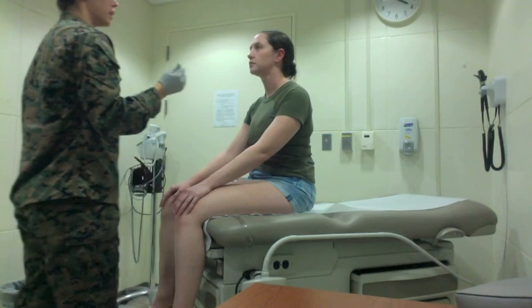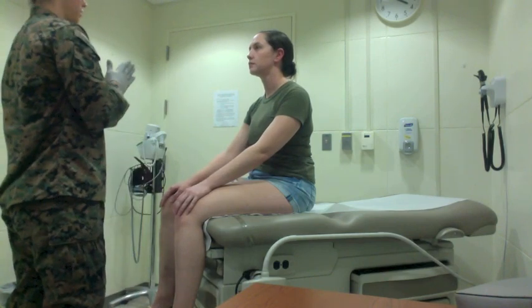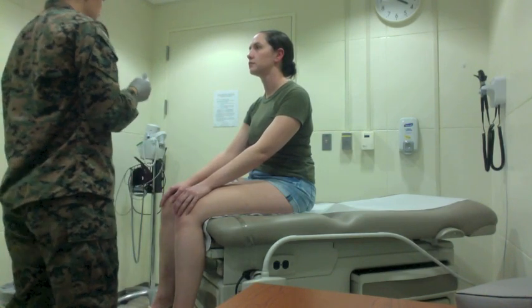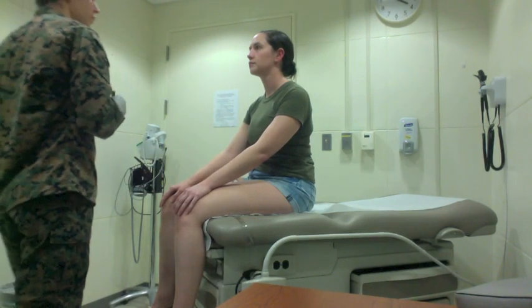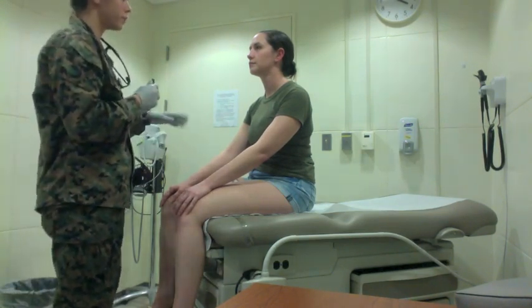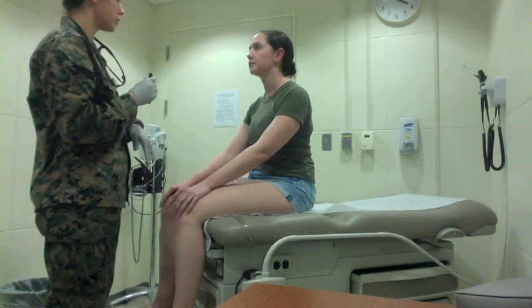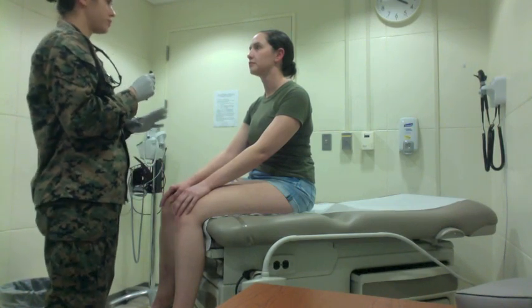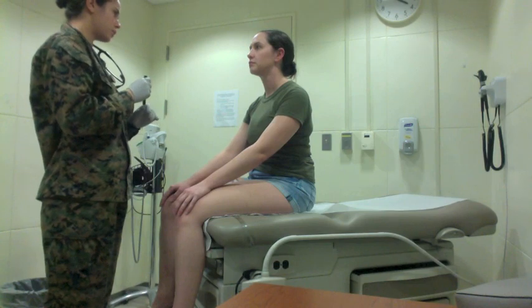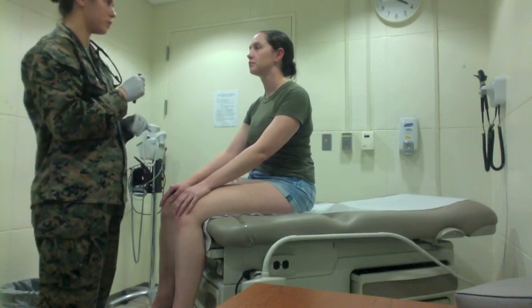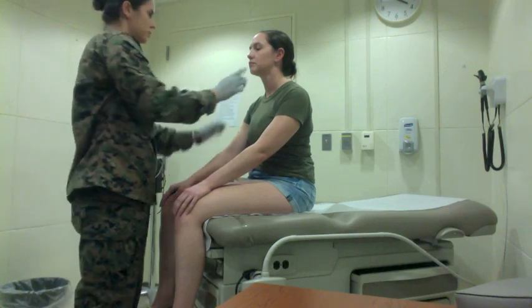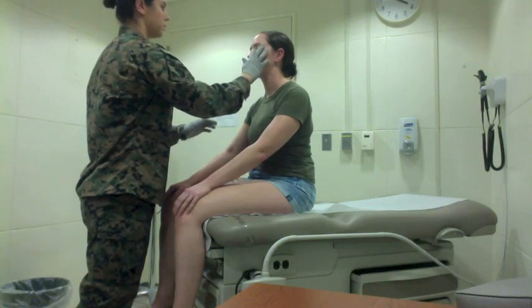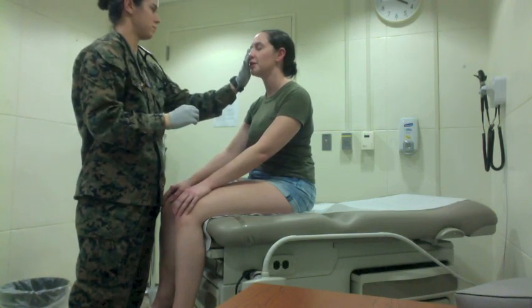And then I am going to move to the eyes. I'm going to grab my thing over here. So her eyebrows are evenly textured, hair has equal distribution, eyelashes are normal, eyelids are normal, not drooping, not dry. I'm going to palpate her lacrimal ducts. Any pain? No. Any pain?